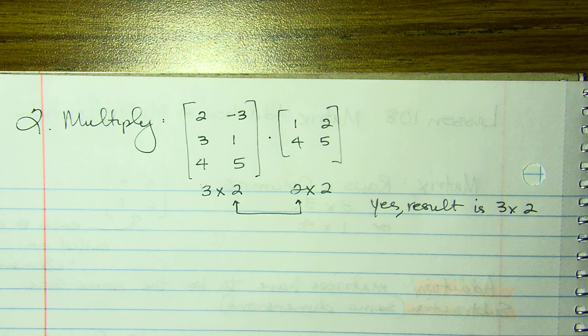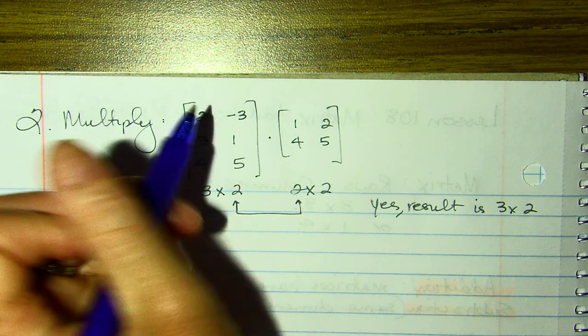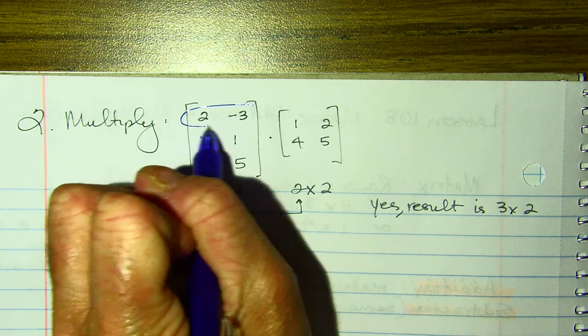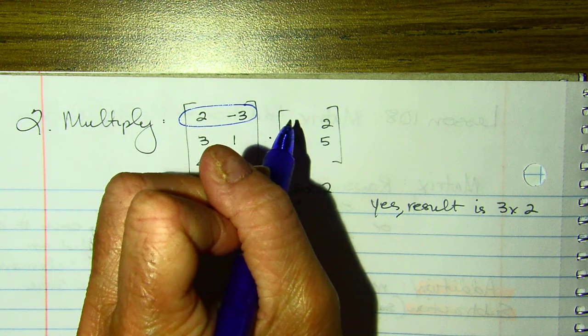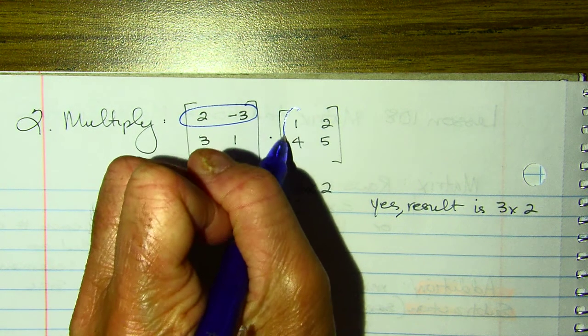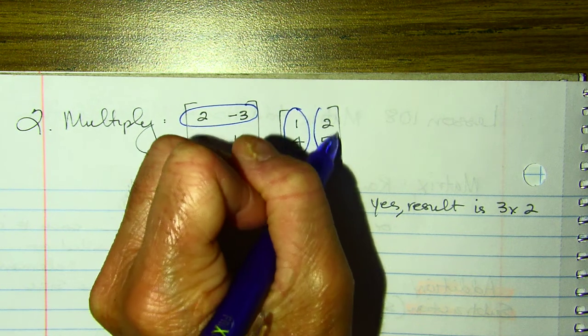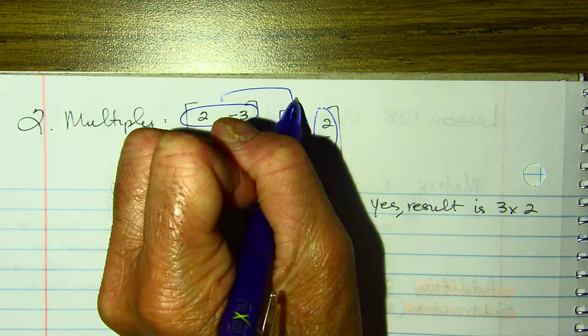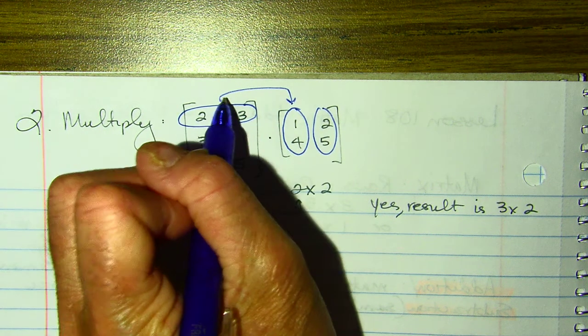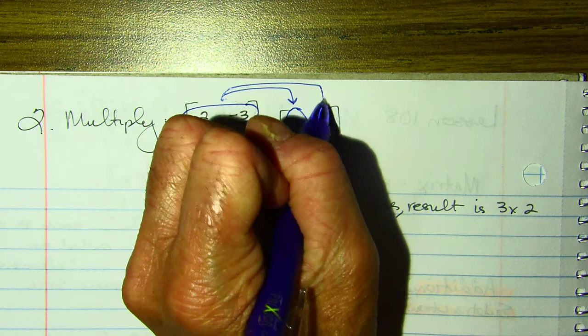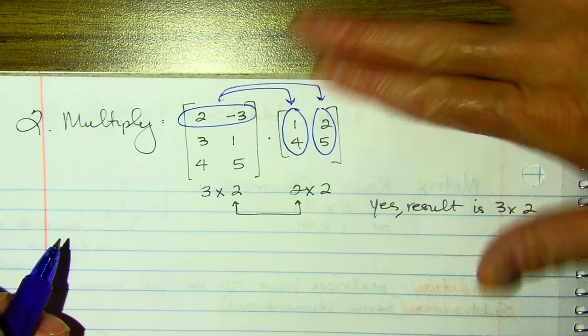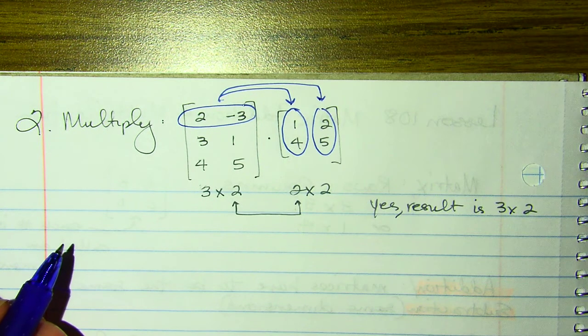So how you multiply a matrix: you multiply the first row by each column. So I'm going to cover up this first column.